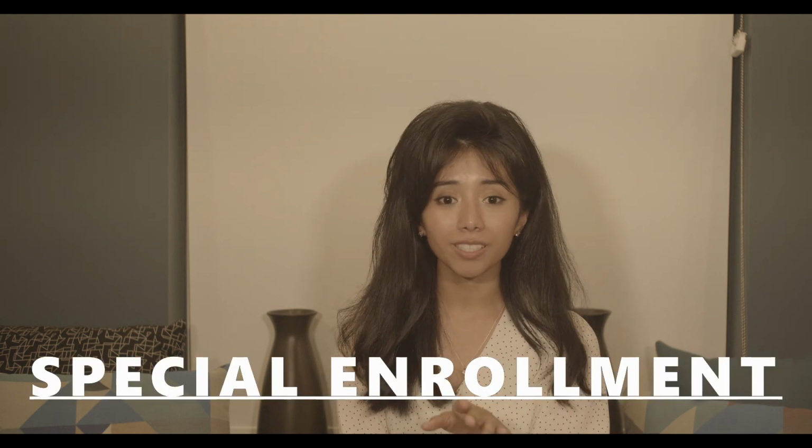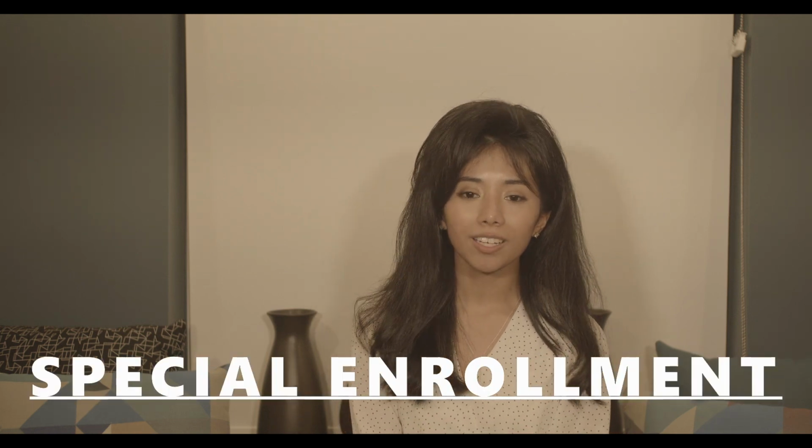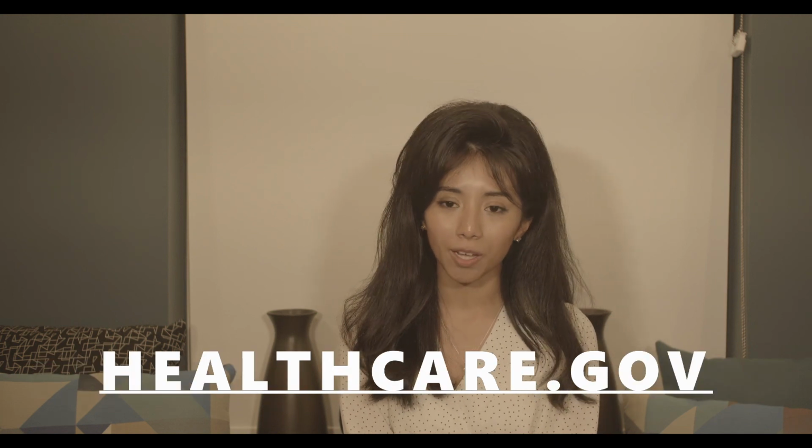If you've had a recent life event, like having a child or recently gotten married, or even moved to a different zip code, you may qualify for changes to be made to your health insurance despite it being outside of the open enrollment period. This is known as special enrollment. To check if you qualify, go ahead and visit healthcare.gov and make an account today.